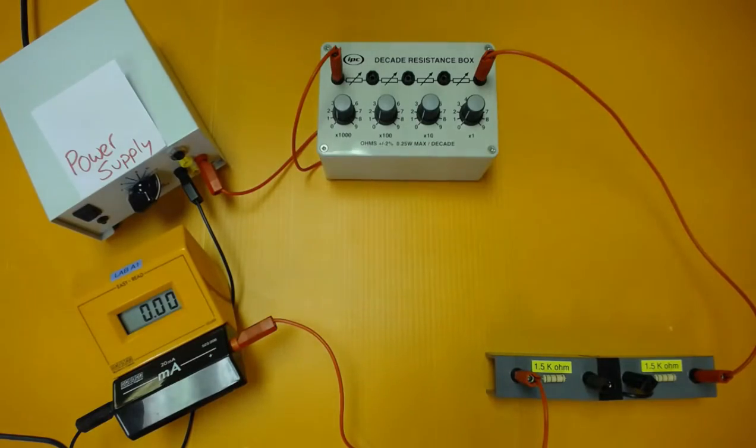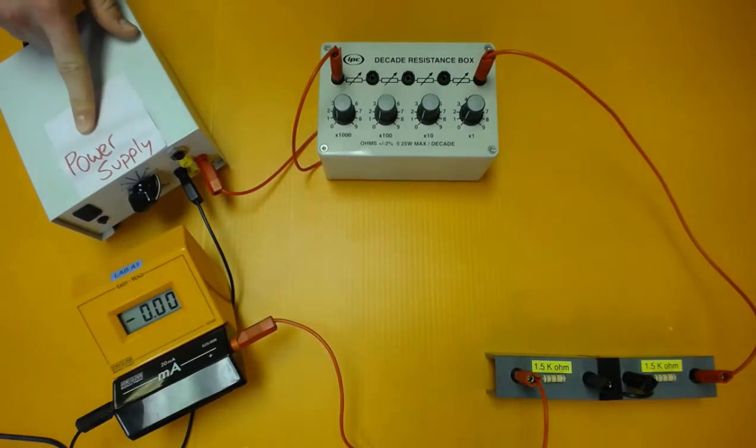Applications of resistors. Current control. Resistors may be used to adjust or limit the current in a circuit, for example, volume control. So in our circuit, we've got a 12-volt power supply.